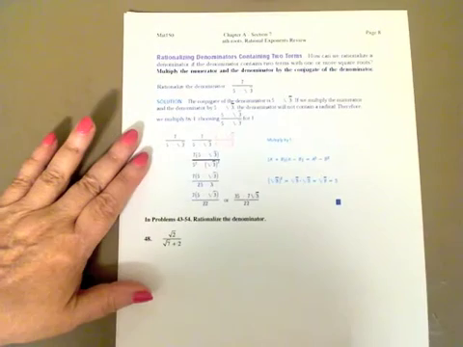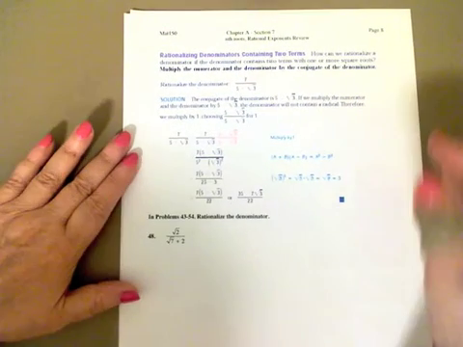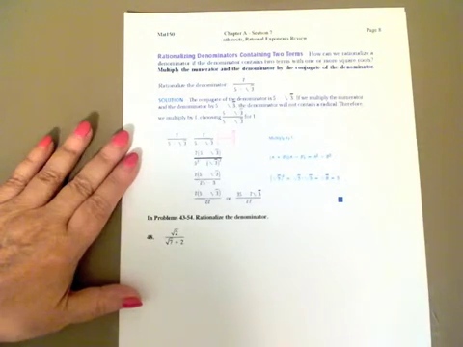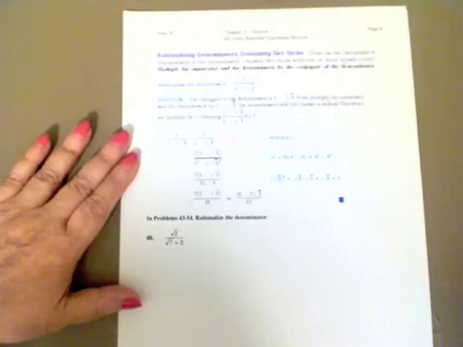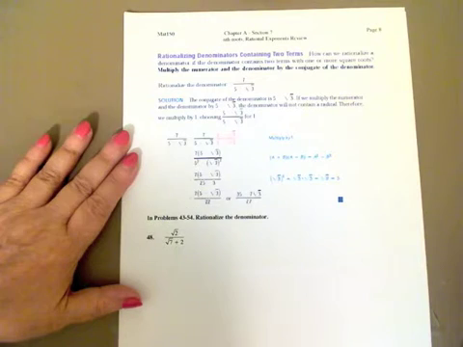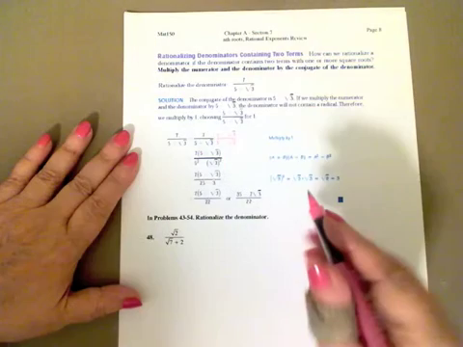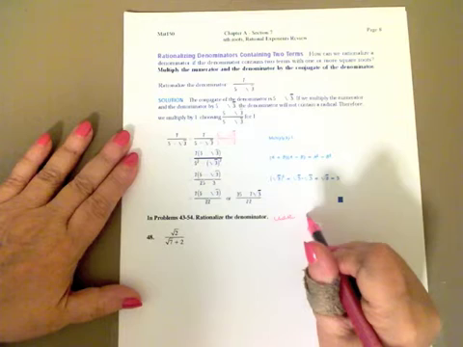The second one that we're going to talk about in terms of rationalizing the denominator is rationalizing a denominator that is a binomial. Now that's something that we're going to be much more interested in as time goes on. Probably the more important of the concepts. Now in order to do that, we're going to use something called the conjugate.